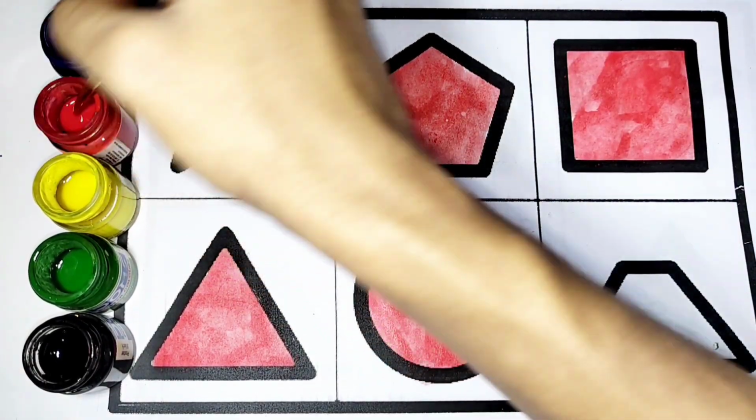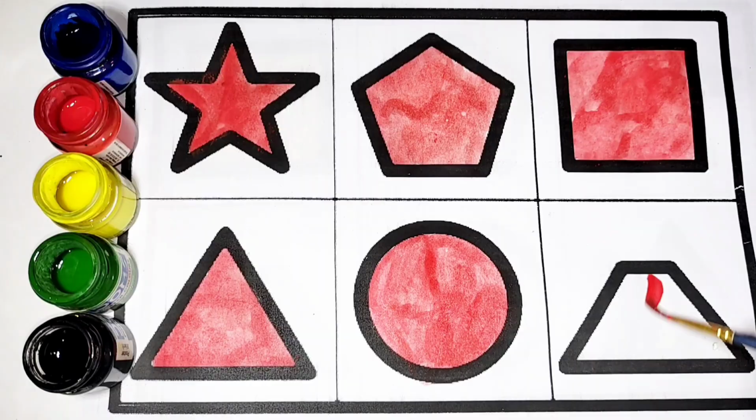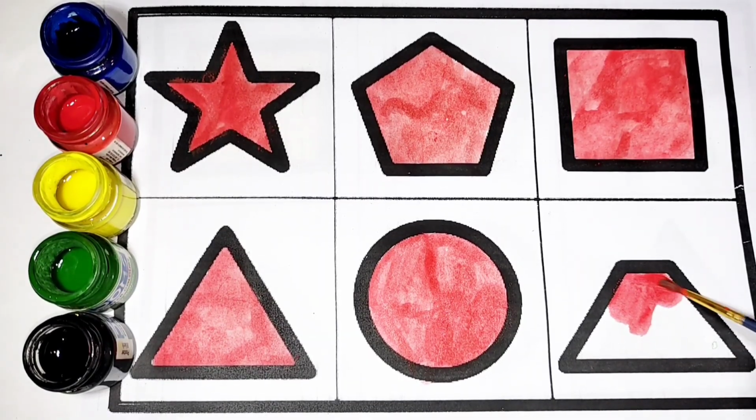Kids, the last one is trapezoid. The shape of trapezoid.